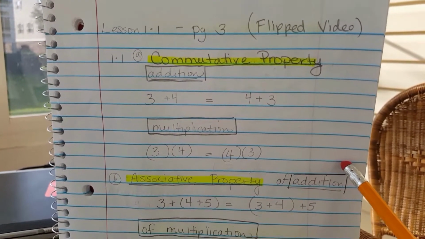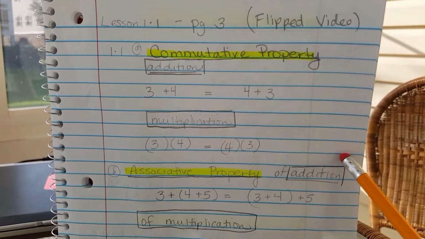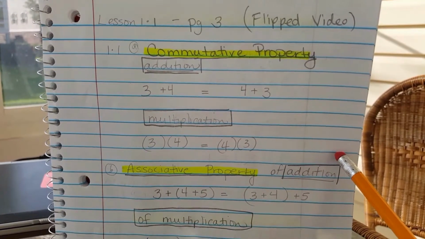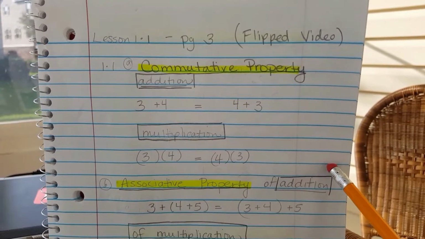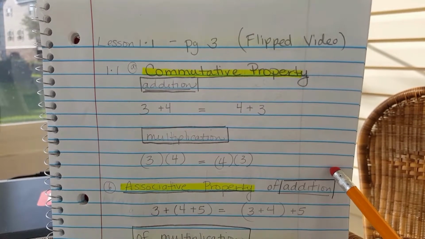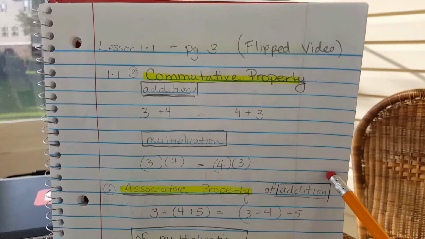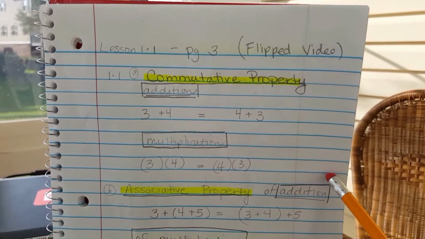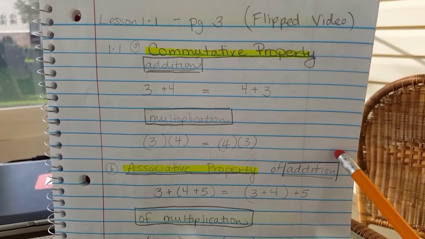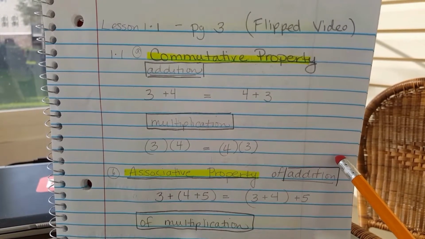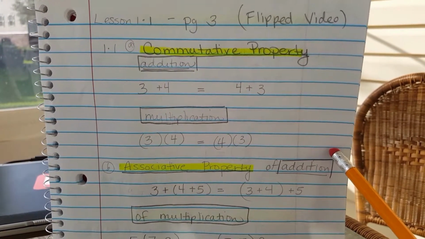All right, so let's get right into lesson 1.1. We're talking about the properties of math. The first property I wanted to talk about is the commutative property. And it simply states the commutative property of addition that 3 plus 4 is equivalent to 4 plus 3. Of multiplication, 3 times 4 is equivalent to 4 times 3.